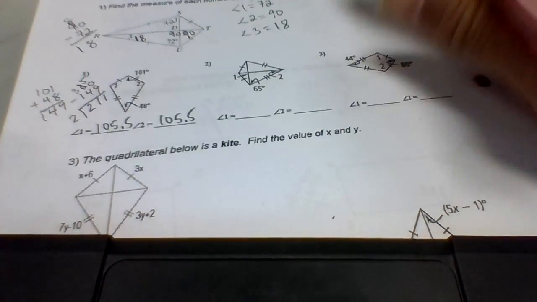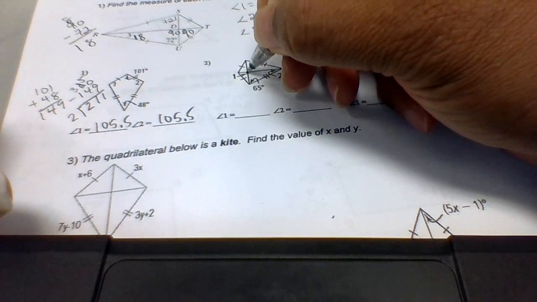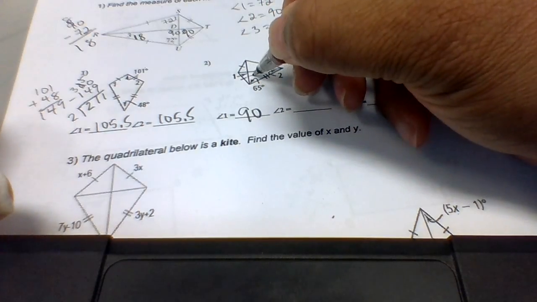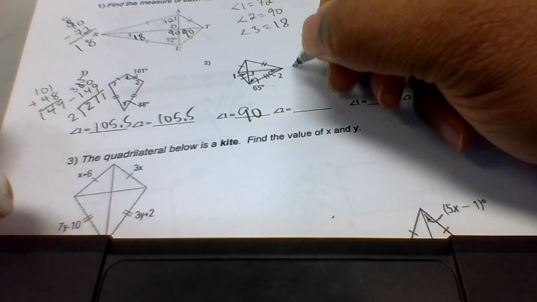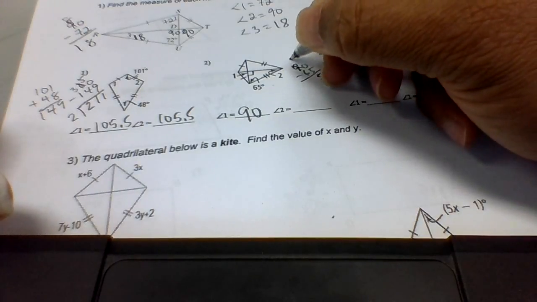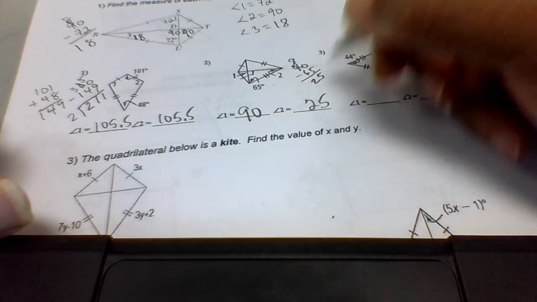Problem number 2, angle 1, because it's pointing here in the middle, is 90 degrees. And because that's 90, this is 90. So I can take 90, subtract 65, and that's going to give me 25. So angle 2 is 25.